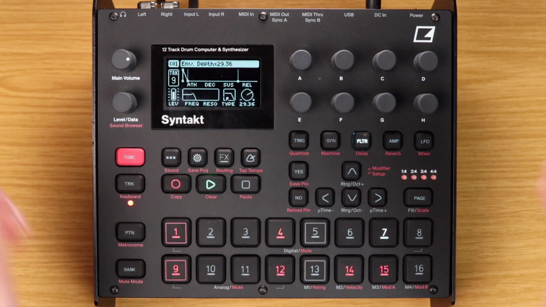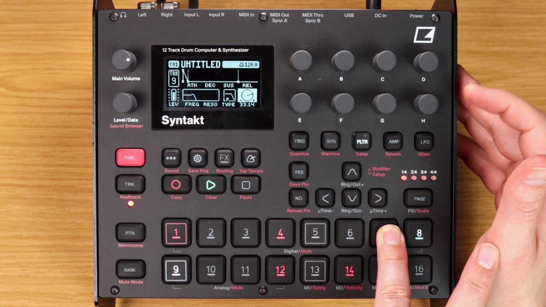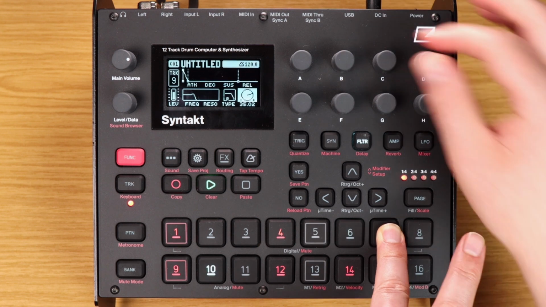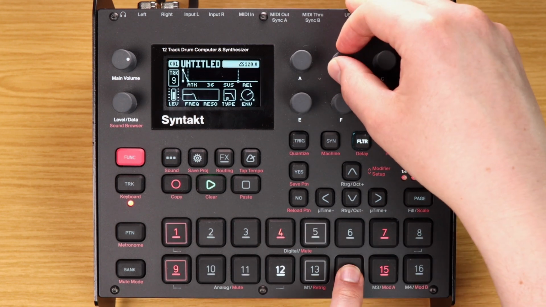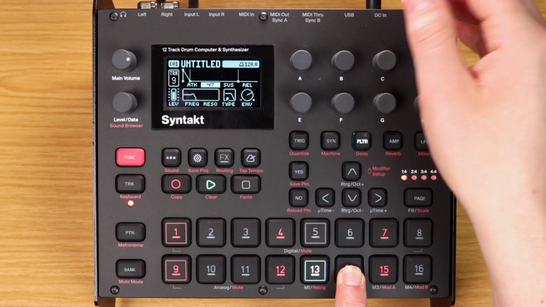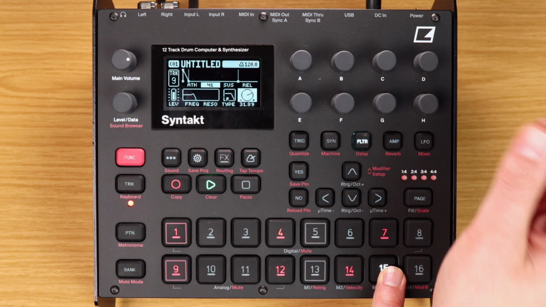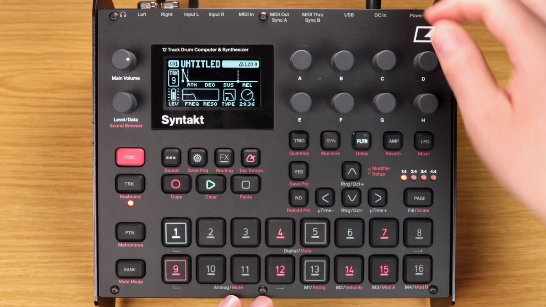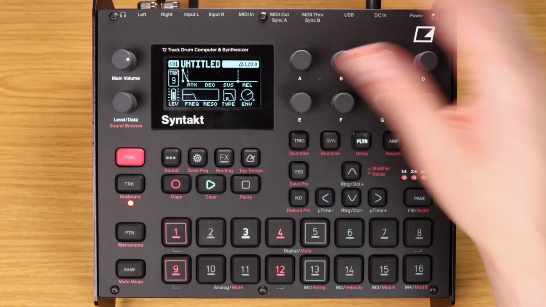So it's a little bit more advanced, but I might do a little bit of trig locking. So that one there might just open up that envelope a little bit more. That's it. Just adds a bit more movement to the sound. That will do for that, yeah.